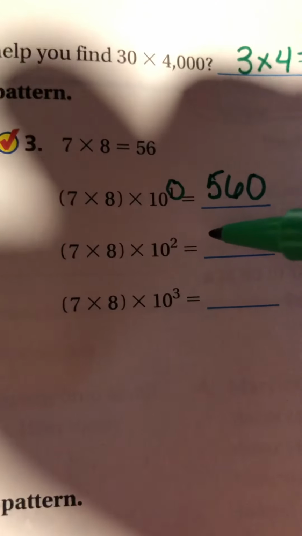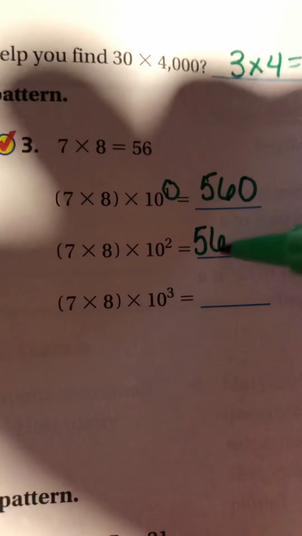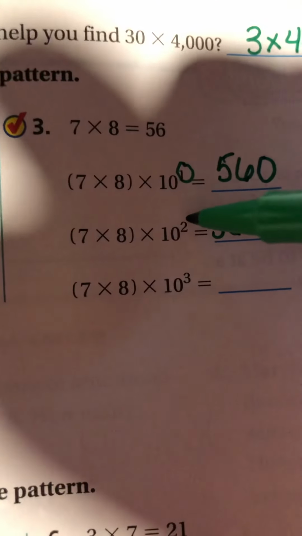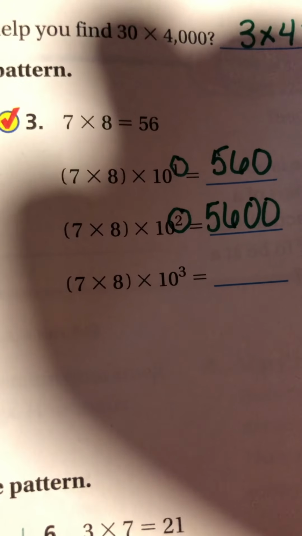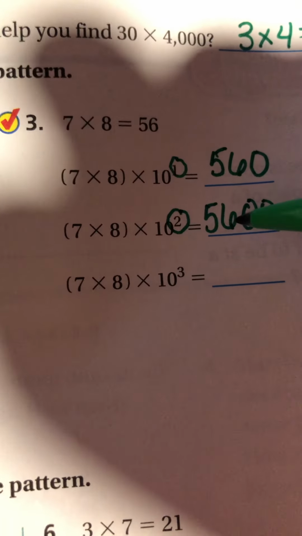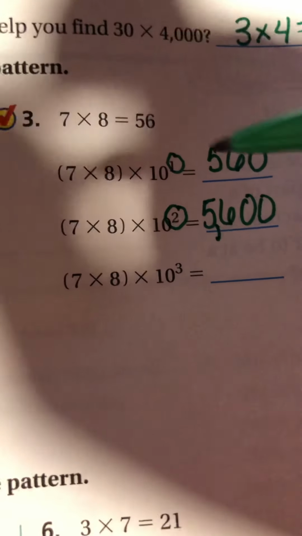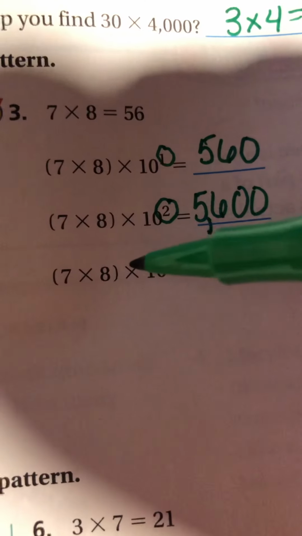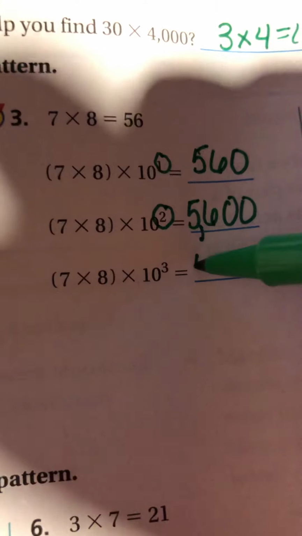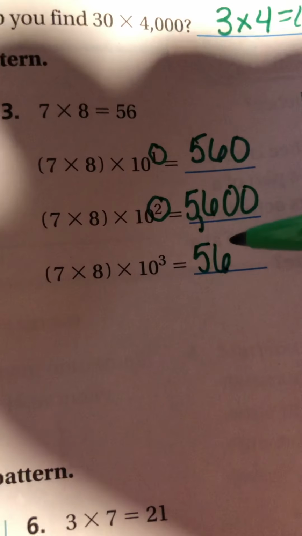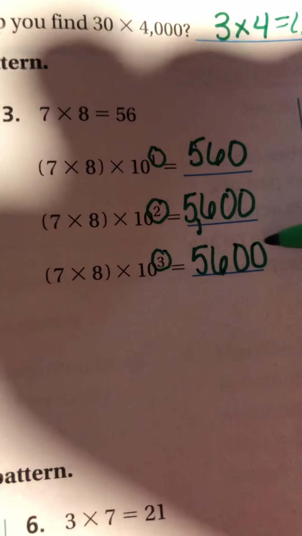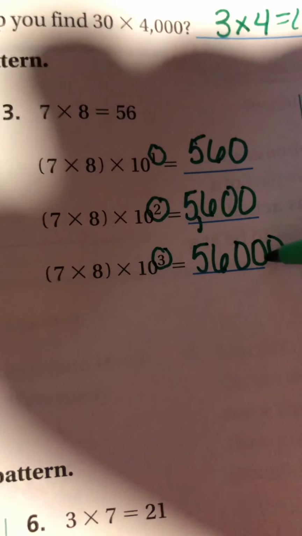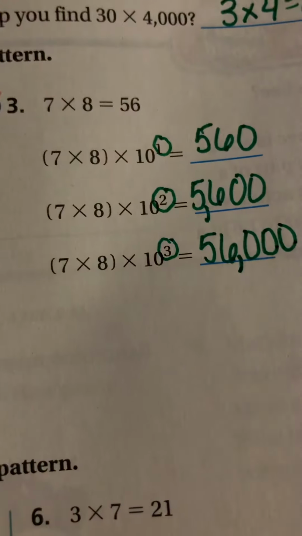7 times 8 is 56. And then how many zeros do we need? 2. 1, 2. And then I have to put my comma in. So 1, 2, 3, comma. Then again, 7 times 8, 56. And this exponent tells me that I need 3 zeros. 1, 2, 3. And then I count 1, 2, 3, comma.